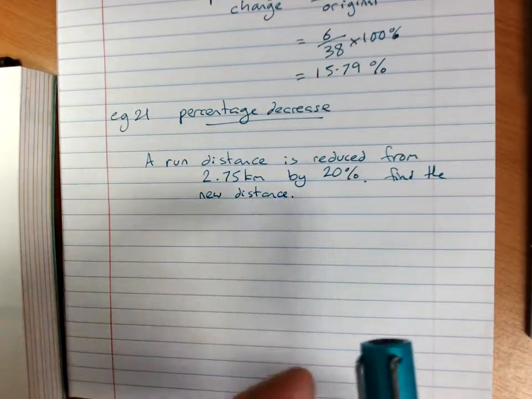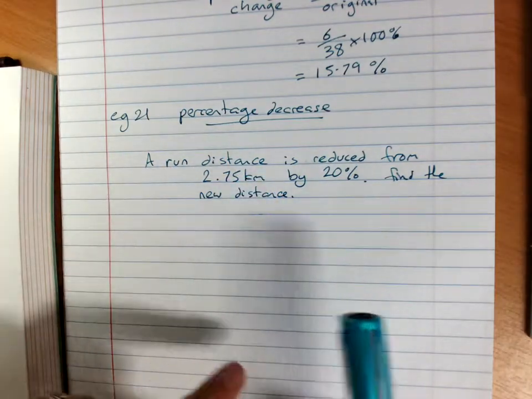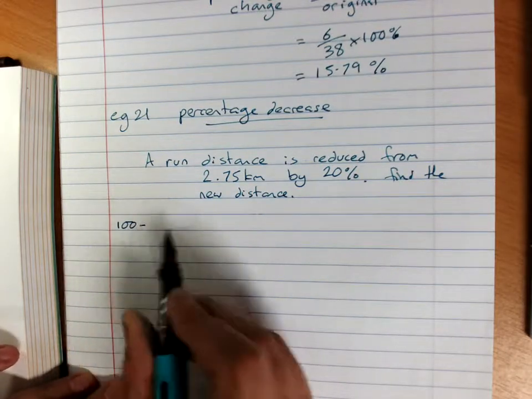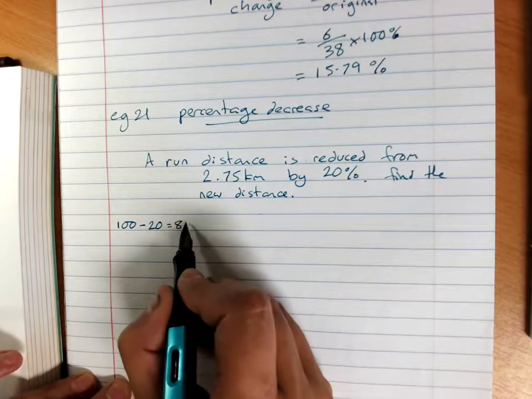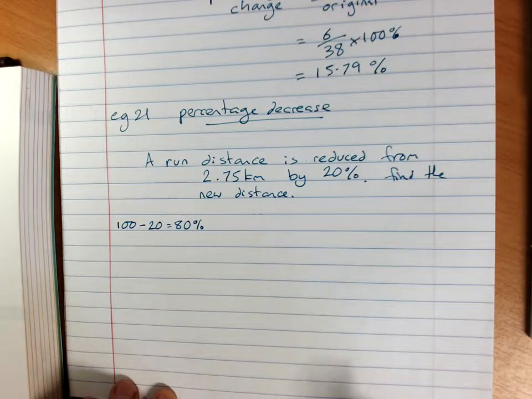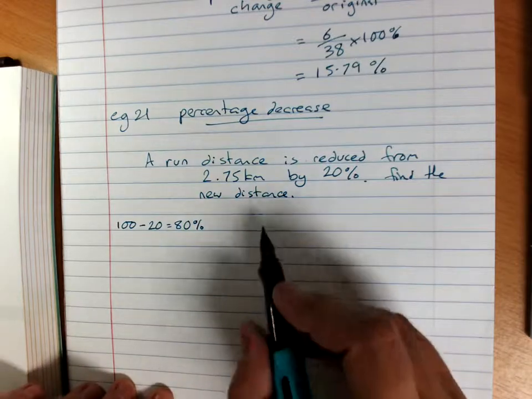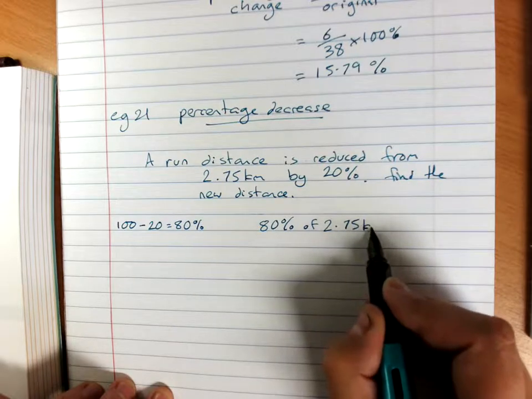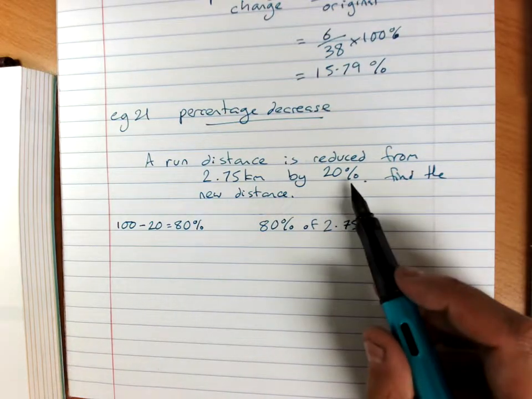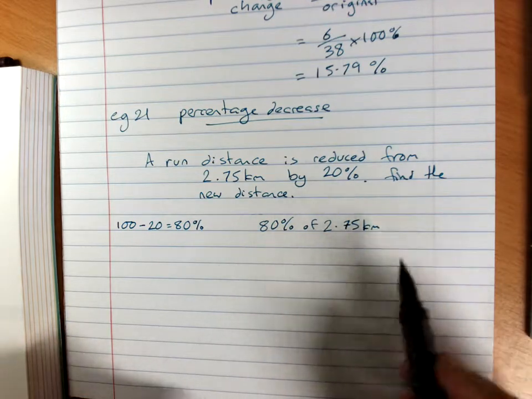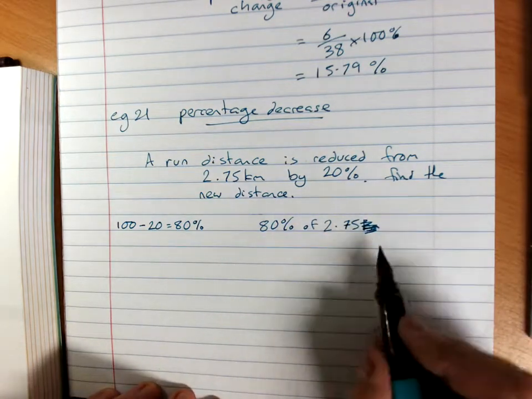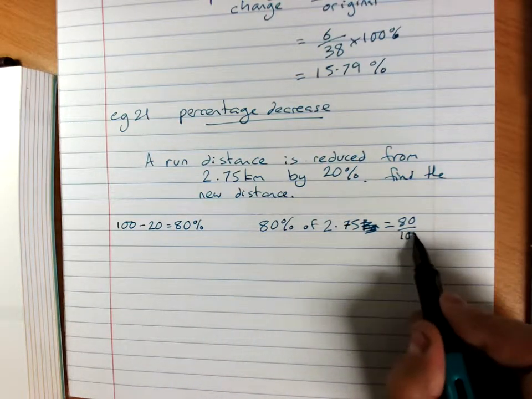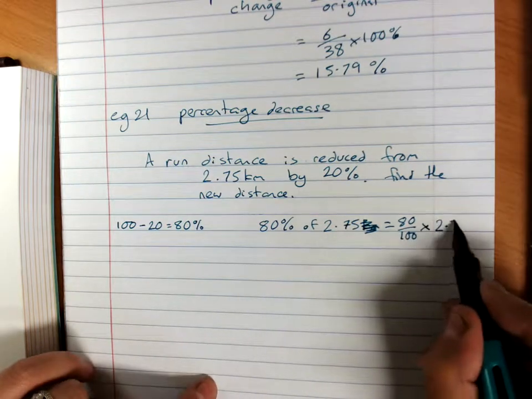So we could find 20% of this distance and take it away from that. Or I could say, look, that was 100%, take away 20%, I want to find 80% of the distance. 80% of 2.75 kilometers. Again, the percentage sign was in the question, so I'm finding that percentage of an amount. Don't put the kilometers in your working, it just gets confusing. Change your percentage to a fraction, 80 over 100, of is times 2.75.